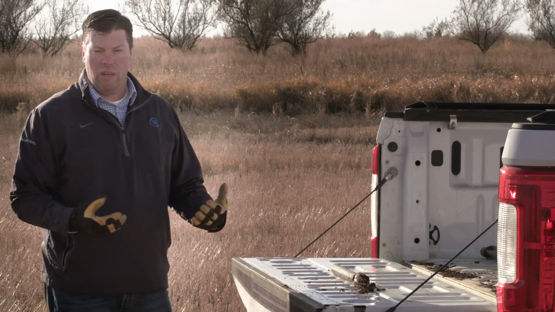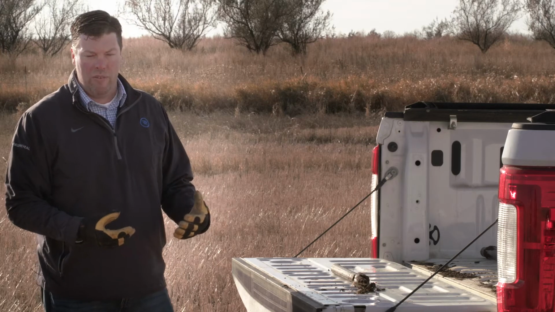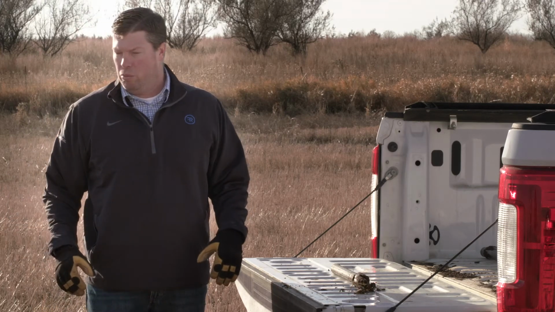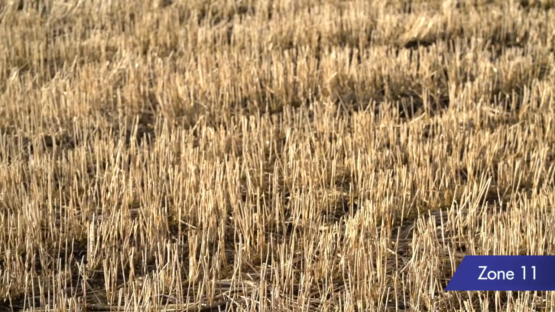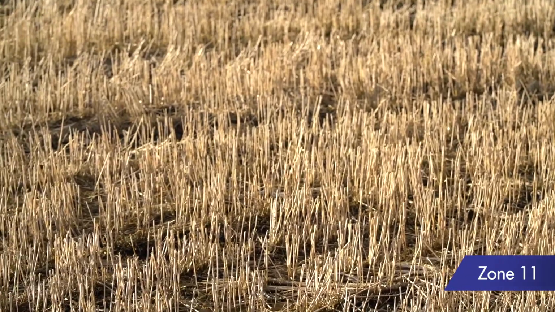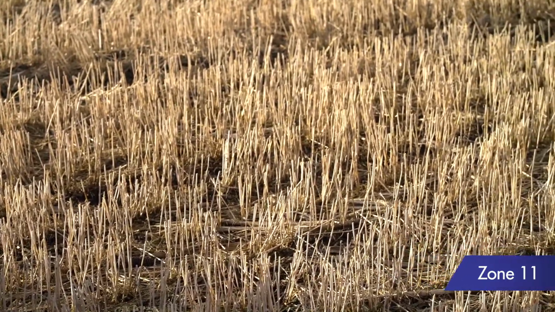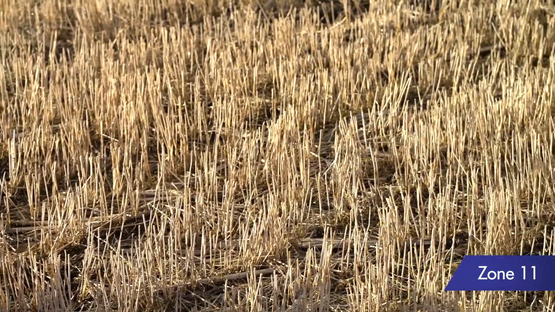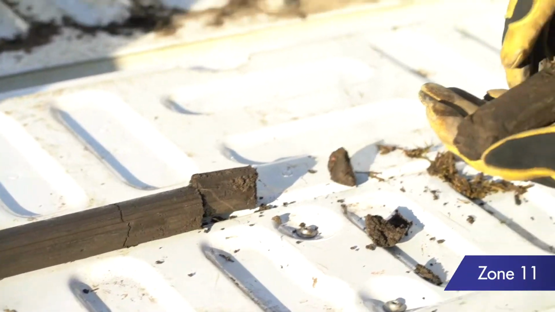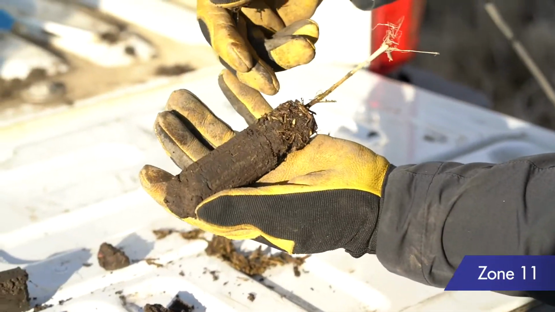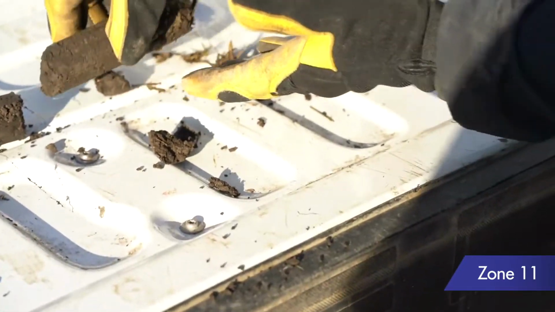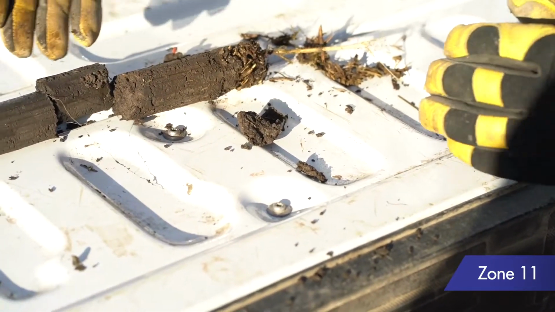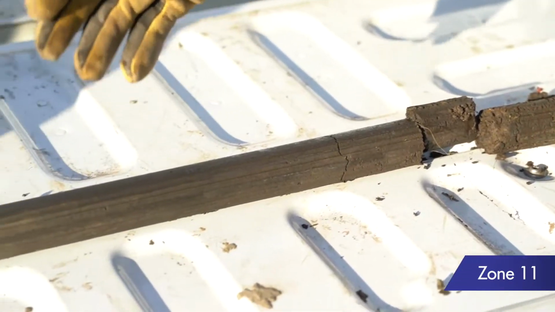Something that's really interesting about this zone 11 is that we look around here at the residue. This area is full of crop residue. It grew a really good crop, much more so than compared to the hilltop we were on or the depressional area that we were on as well. Also, looking at the soil core, it's a really nice dark black soil almost all the way through the core itself.